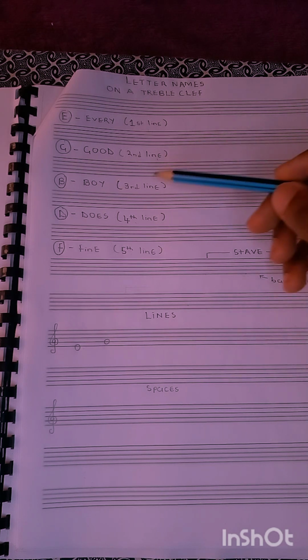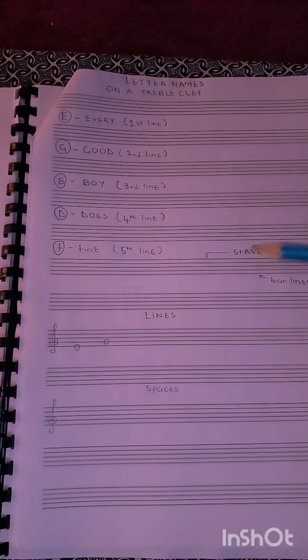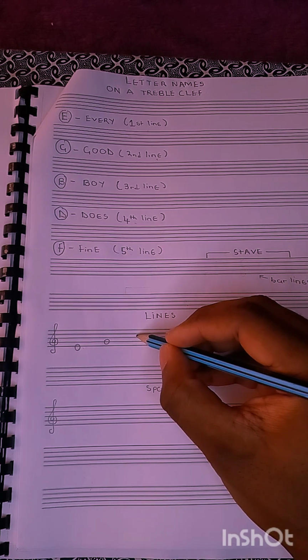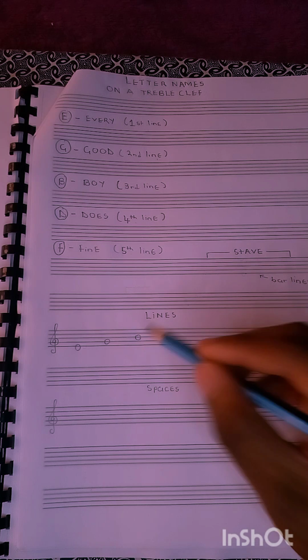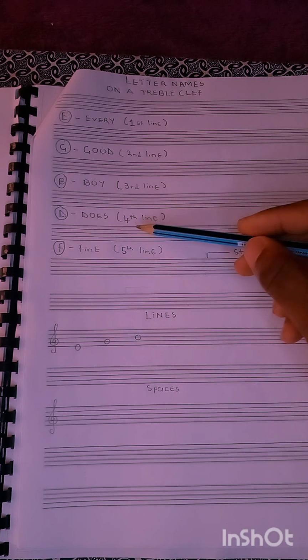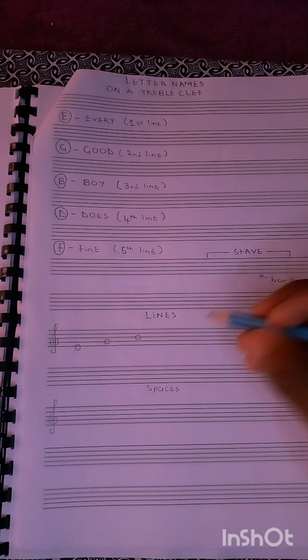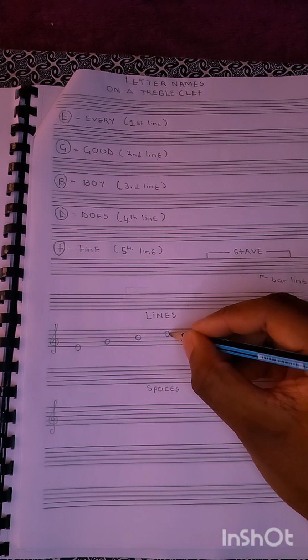Then we move on to the third one, which is B. It's located on the third line. Therefore, you draw your semibreve on the third line. Therefore, this is your note B. This is a B note. We move on to the fourth one, which is D, located on the fourth line. You draw your note here. This is your D note.